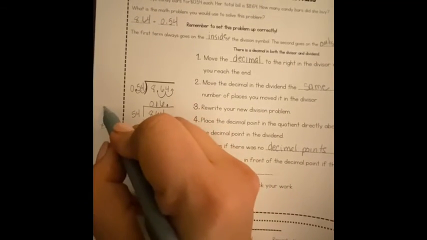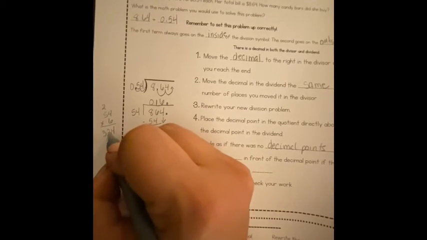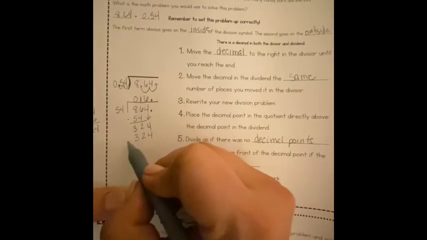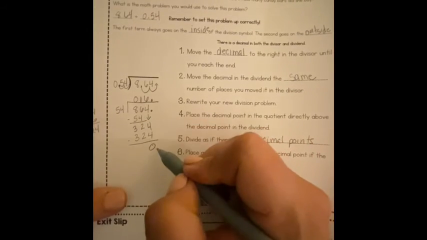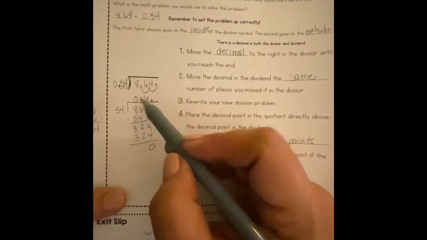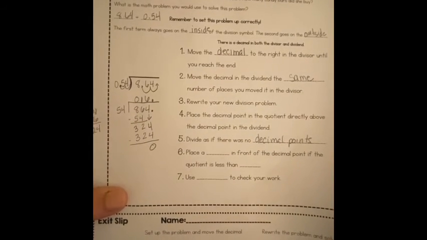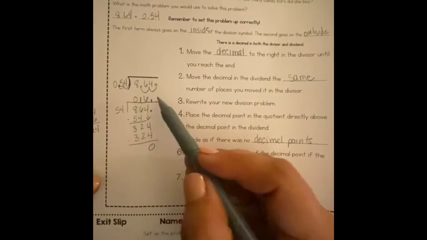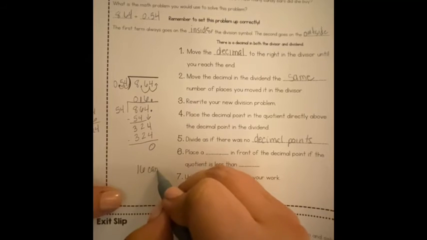And so 6 times 4 is 24. 6 times 5 is 30, plus 2 is 324. And that works out perfectly. I subtract with the remainder of 0. 0 is less than 54. There's nothing left to bring down, so I know my answer is 0.16 decimal, and I know the way that's written, that's not how I'd want to write that for my final answer. I actually just want to write the numbers I need and leave out the extra zeros or decimal points. So in this case, the answer is just 16 candy bars.